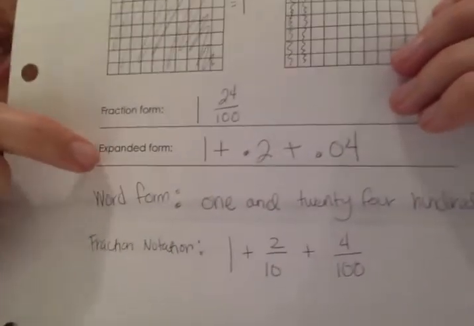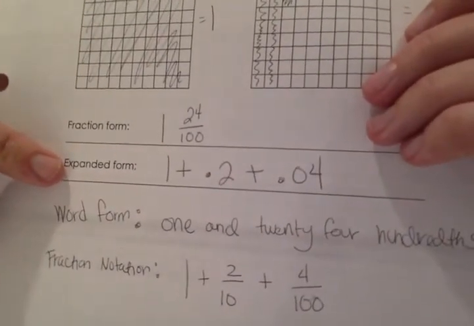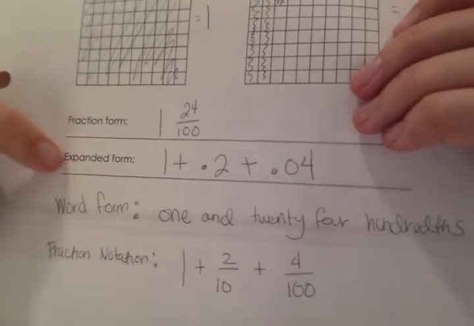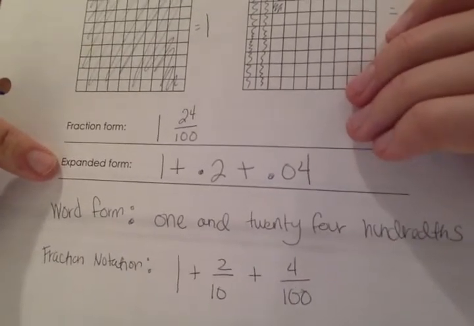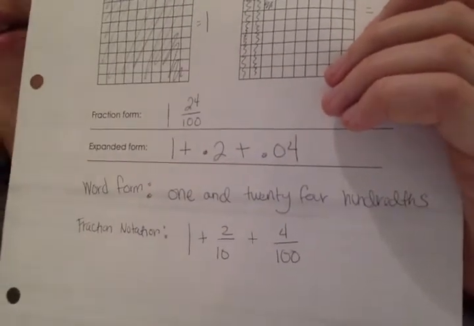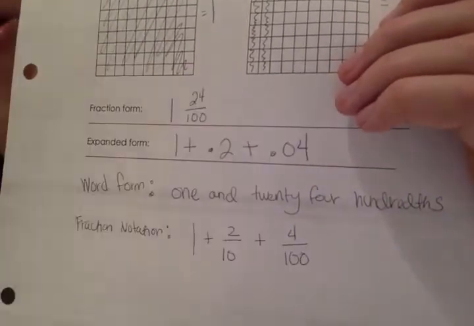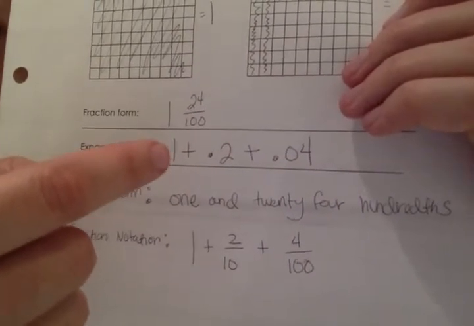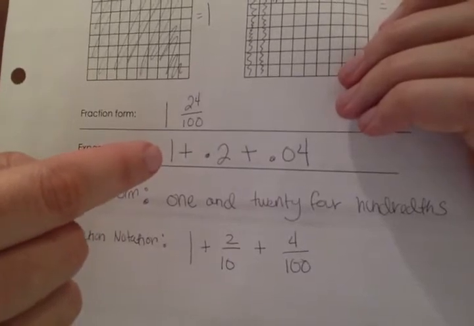The next form, this is something we learned today. It is new. It's called expanded form. When we call it expanded form, we mean decimals, but expanded to their place value. So we write each place value separately. There is a 1 in the ones place, or in the whole.